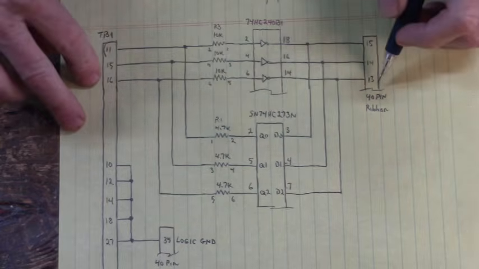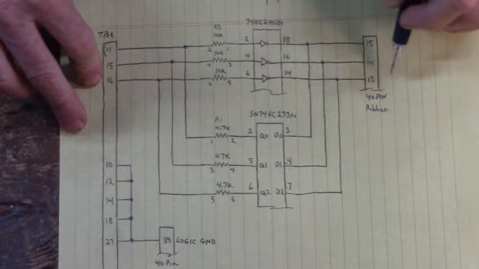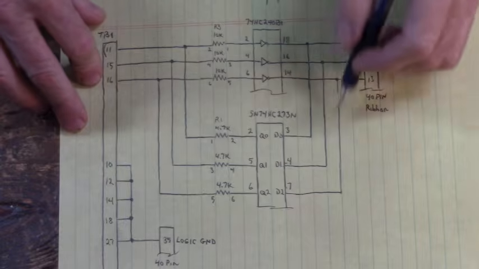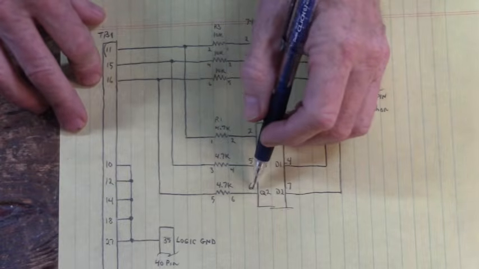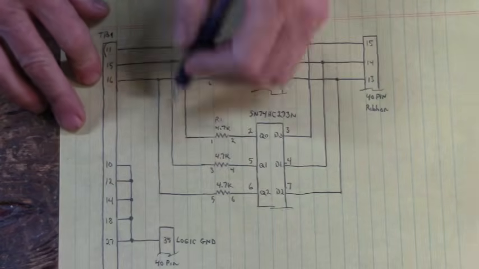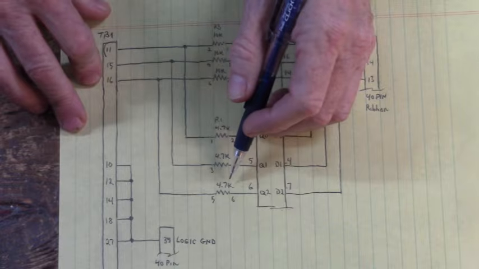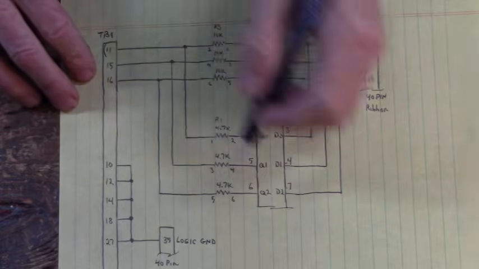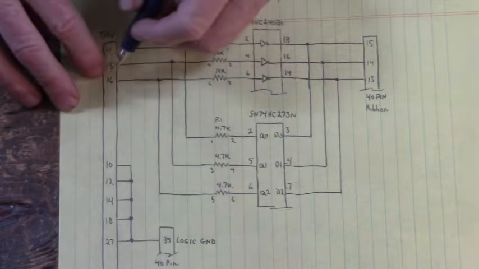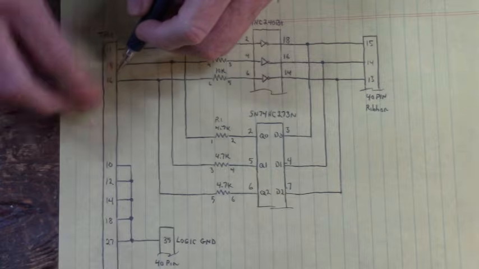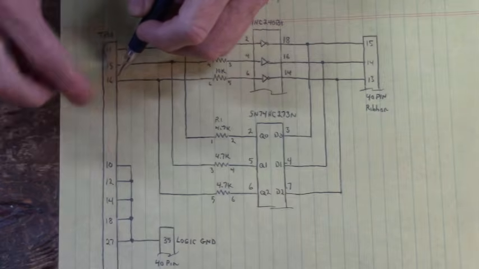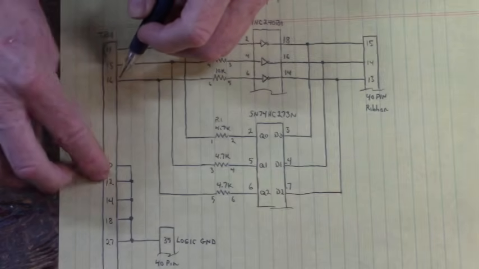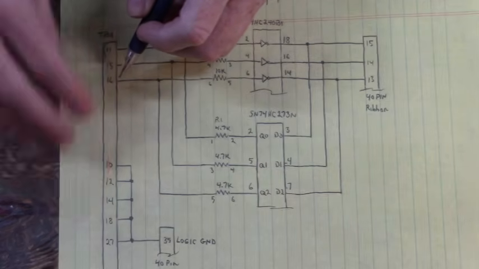And the same on terminal 16. We apply a 5 here and clock it to the output, and now 16 has a 4.7 kilo ohm pull-up resistor. And in that case, since this is a pull-up resistor, we have to pull these inputs to ground. They're active low. Pull to ground to activate that input.